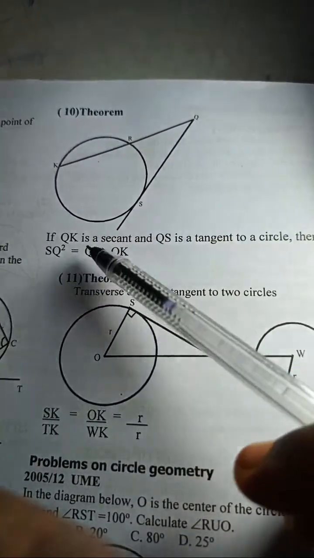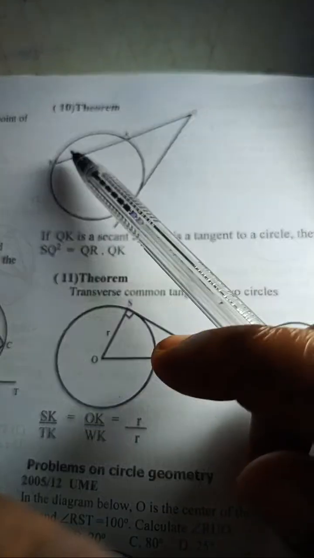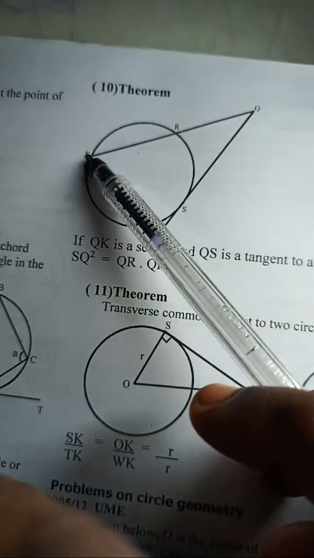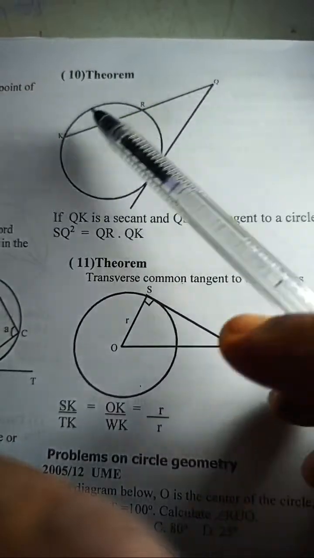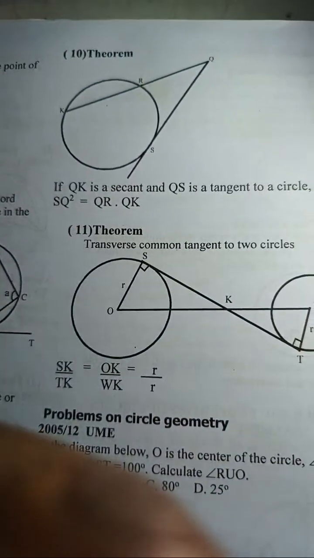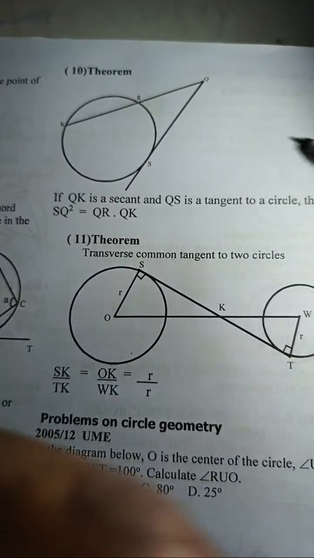So SQ squared is equal to QK times QR, or we say QR times QK. So we can see as we have it there.